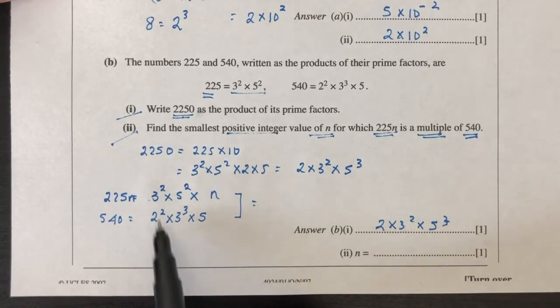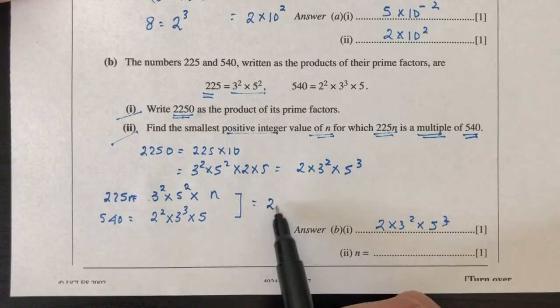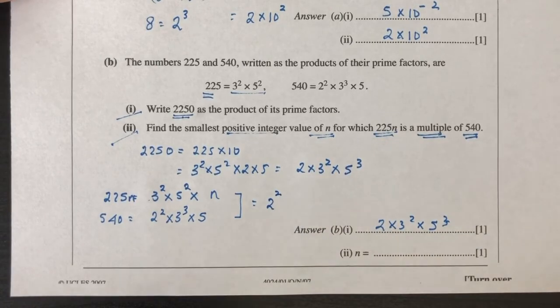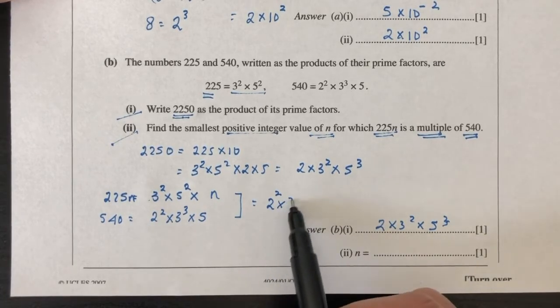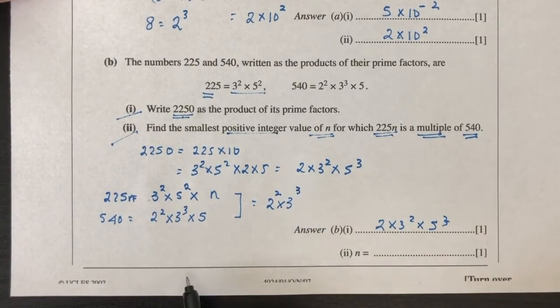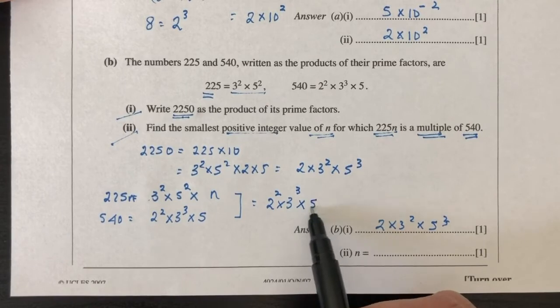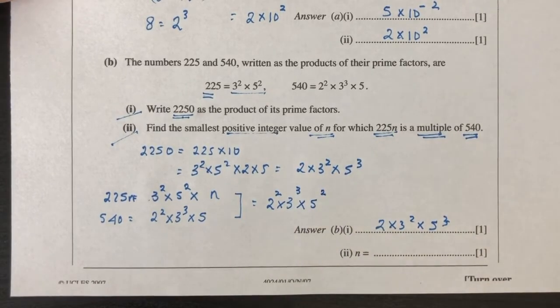So you will see which one has the most. So we have 2 squared, and then we have 3 power 3, and then we have 5 power 2. So that will be the lowest multiple of this one.